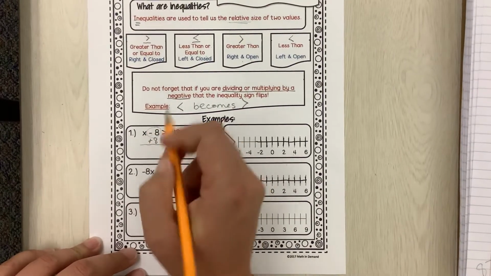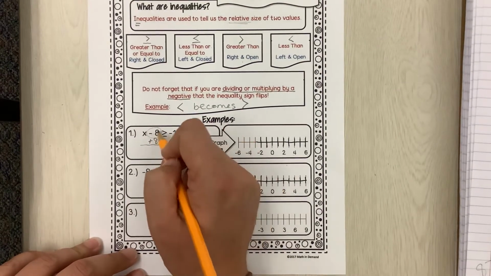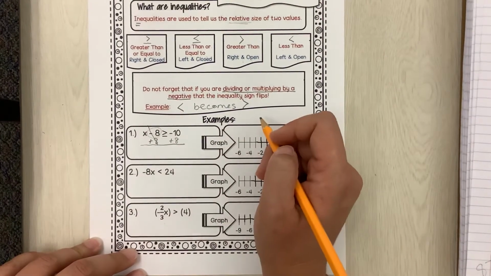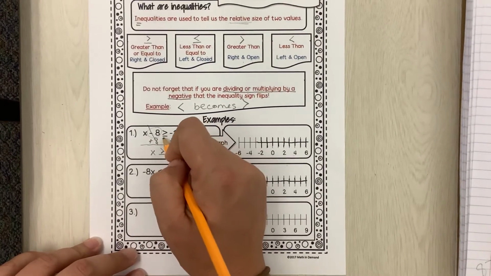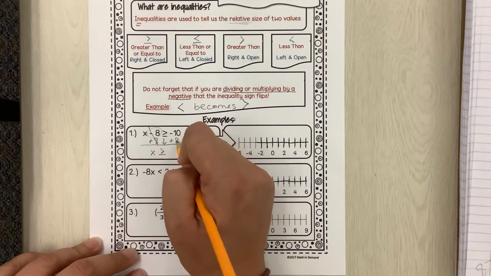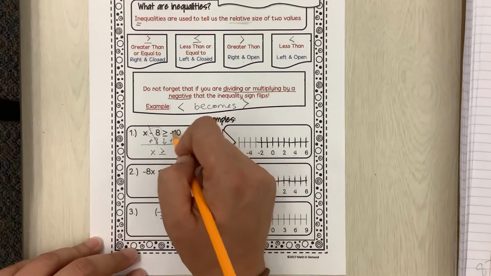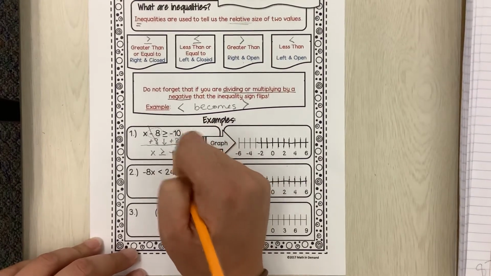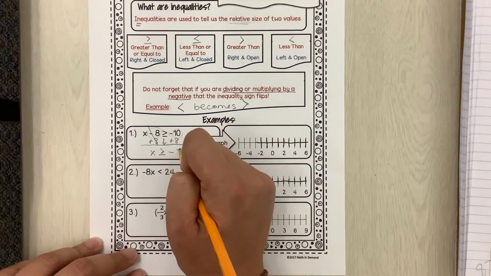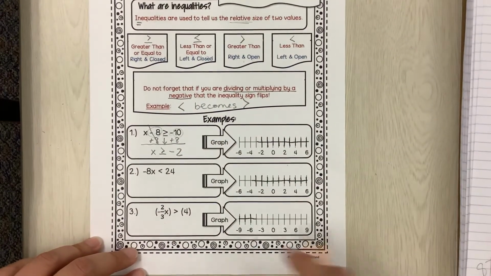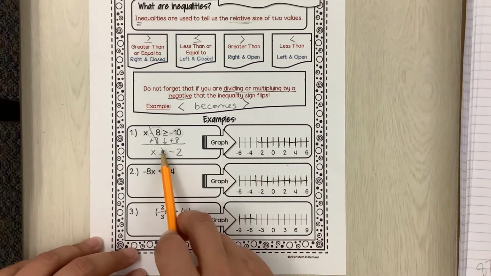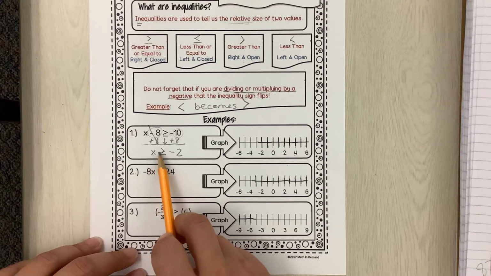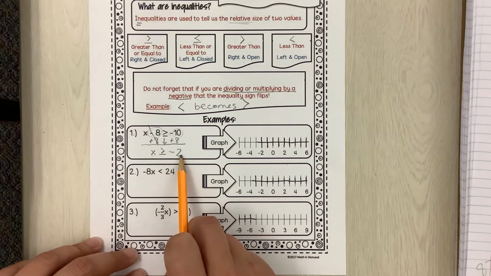So once we do that, a negative plus a positive of the same number cancels out and becomes 0. X is greater than or equal to, we bring down the symbol, and negative 10 plus 8. Well, we keep the sign of the larger number, which is negative, and we subtract, and we get 2. So negative 2. Now, how do we graph this? This is new for us. X has to be, so whatever this number is, has to be greater than or equal to negative 2.